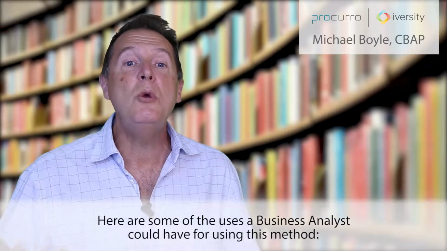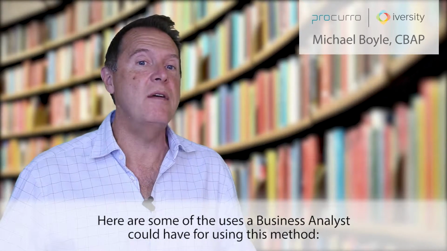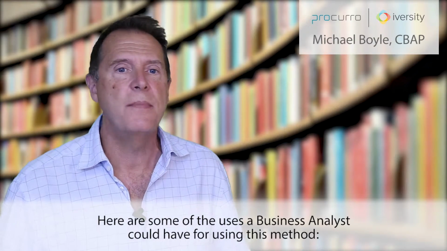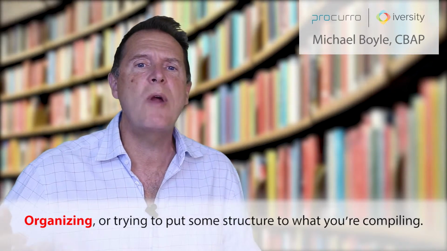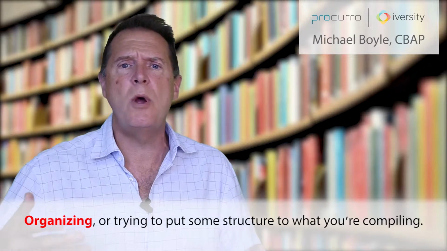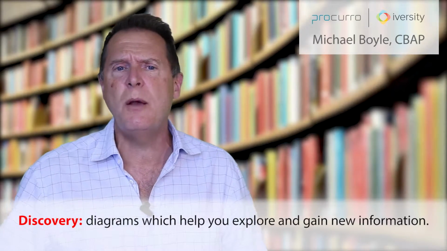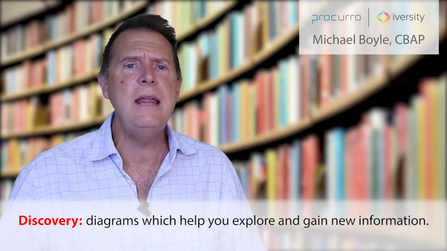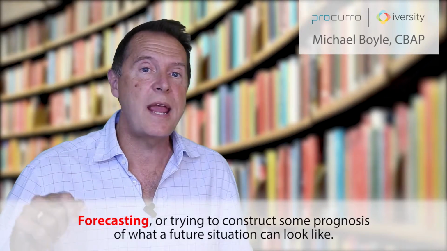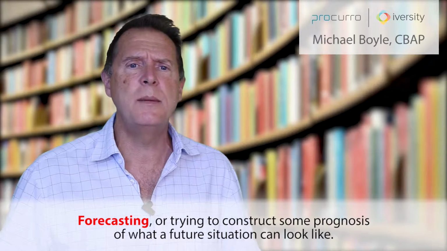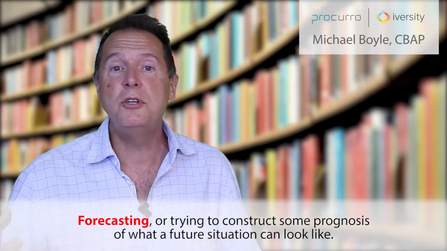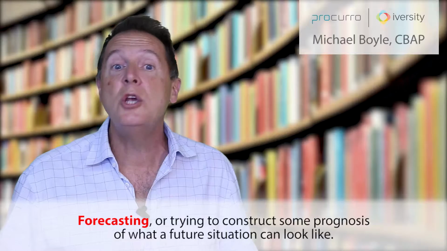So here are some of the uses a business analyst could have for using this method. First of all, starting with organizing, or trying to put some structure to what you're compiling. Next one would be discovery, diagrams which help you explore and gain new information. Forecasting, or trying to construct some prognosis of what a future situation could look like.